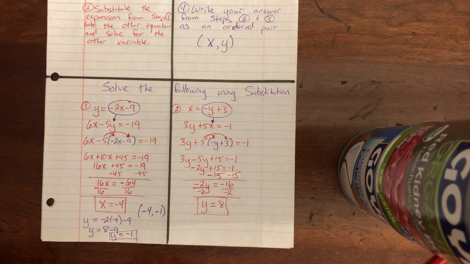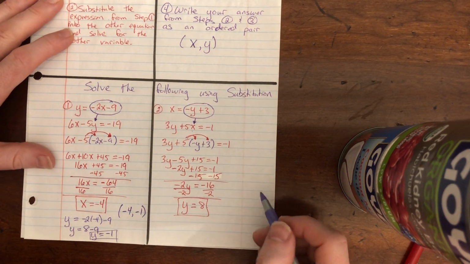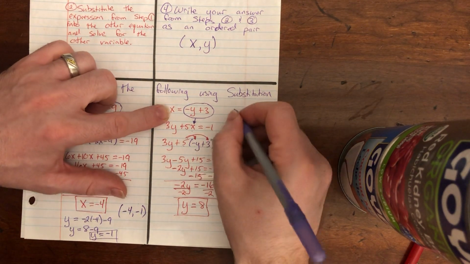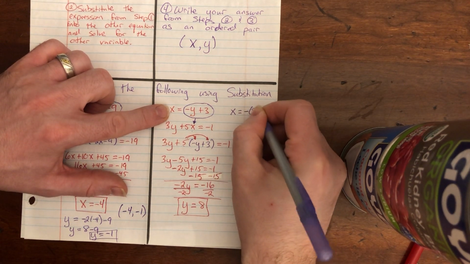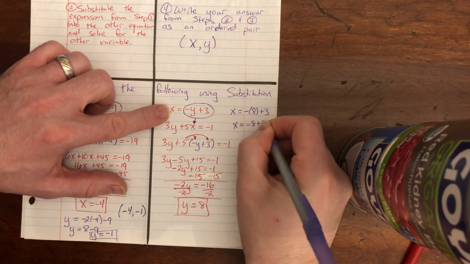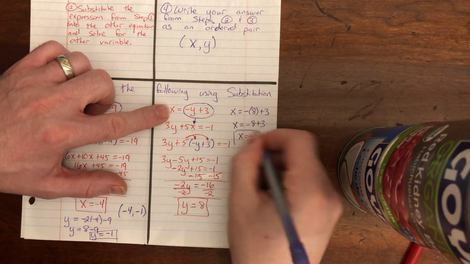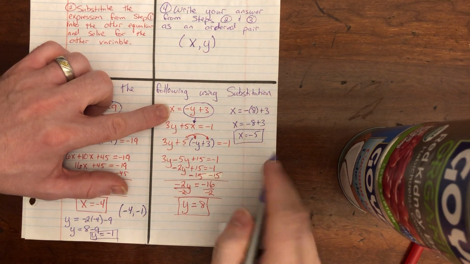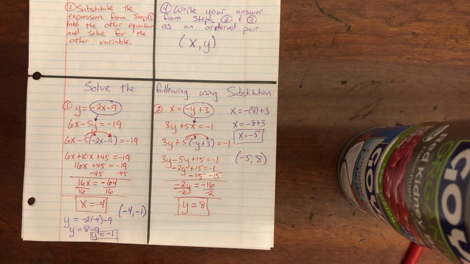All right, so now once we have y equals 8, we're going to plug that into one of our original equations. I'm going to plug it into this first one here. So I'm going to say x equals negative 8 plus 3. Negative 8 plus 3 is negative 5. So we got our ordered pair, which is negative 5, comma 8.